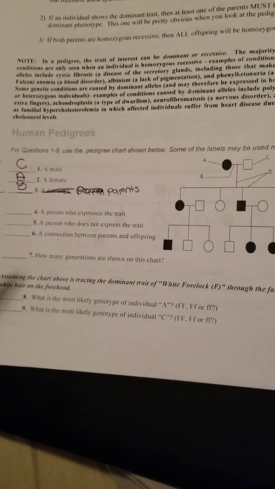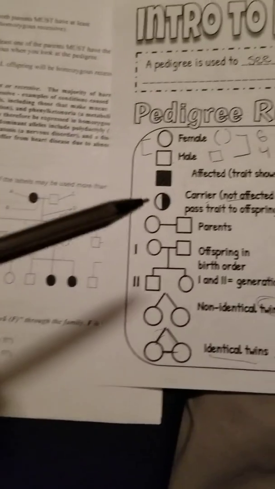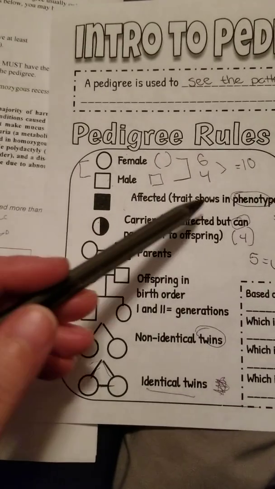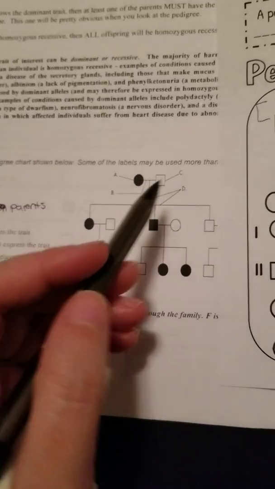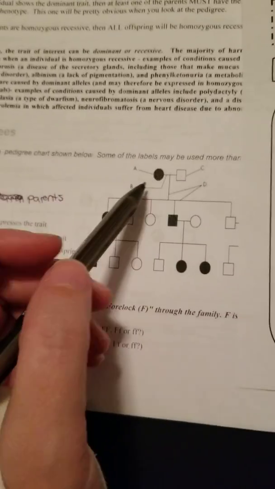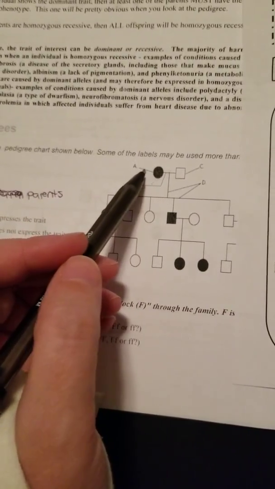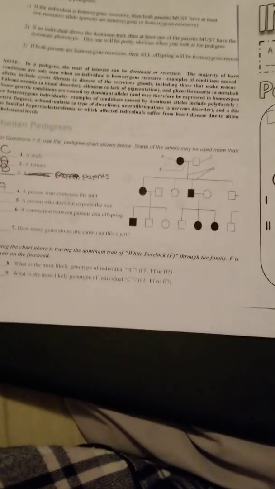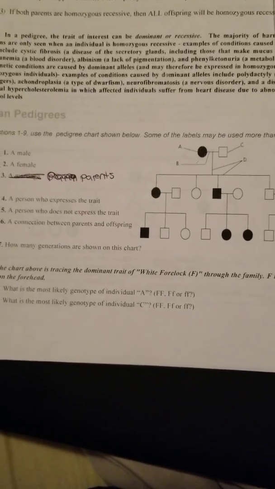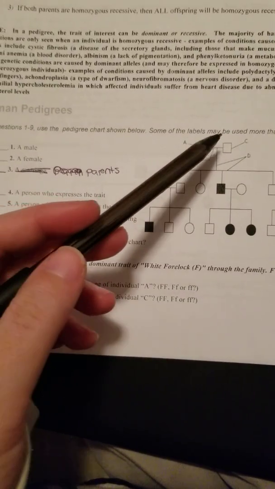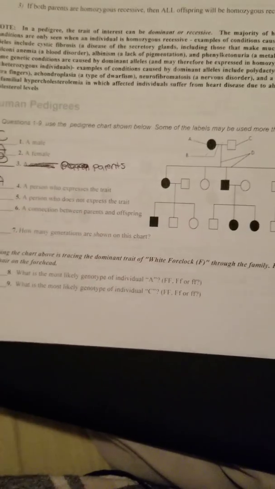All right, a person who expresses the trait, so that is an affected. The trait shows up in the phenotype. We know that those are fully shaded in squares, or fully shaded in shapes. So we see here a shaded in circle that's labeled A, so we know that that is A. A person not affected, unaffected, that we discussed in our notes over there, that was not labeled, but we added it, is an unshaded shape or a blank shape. So that one is labeled C.